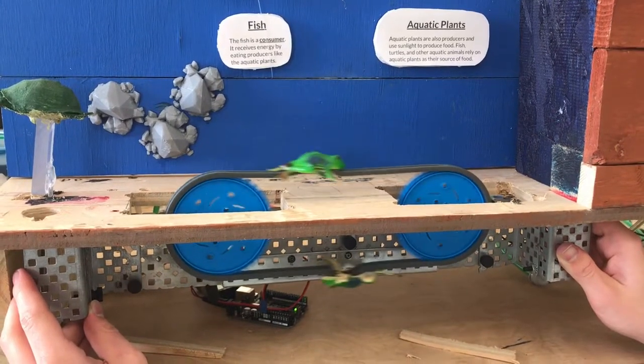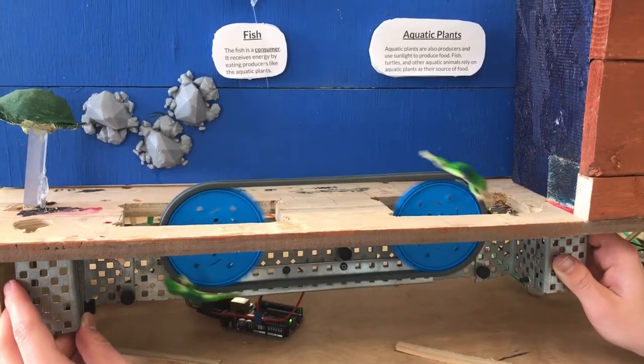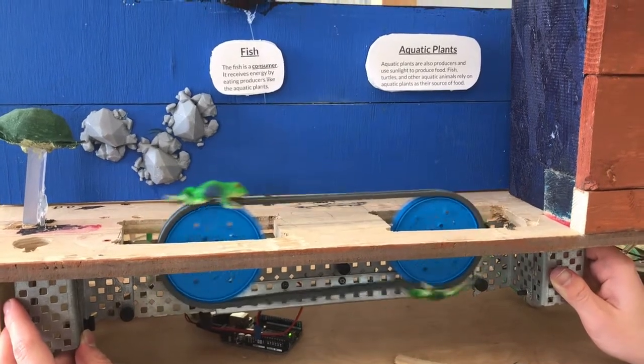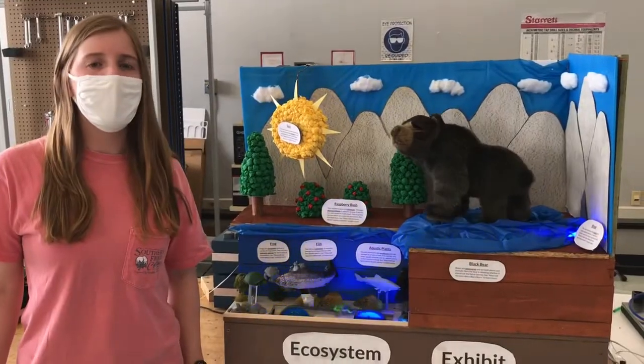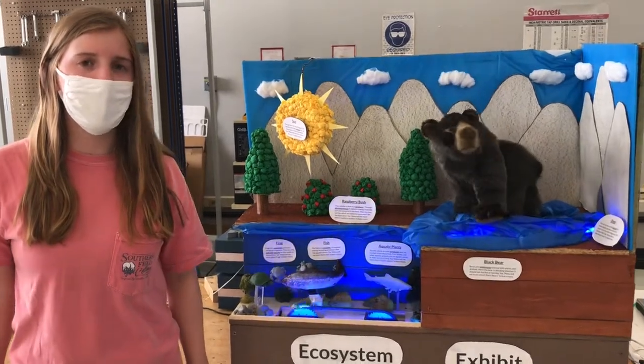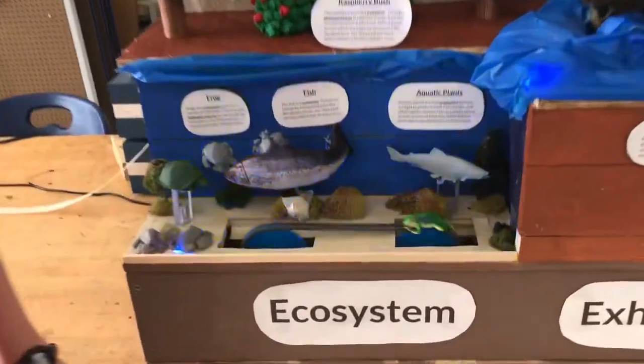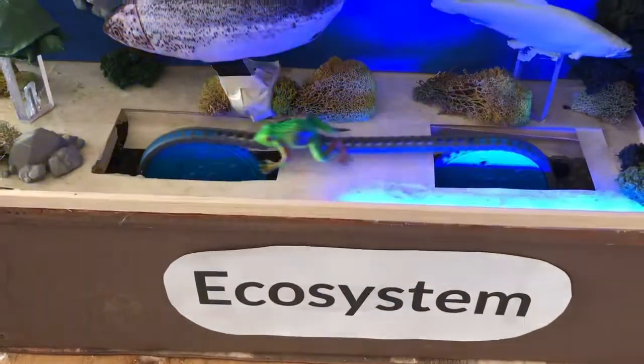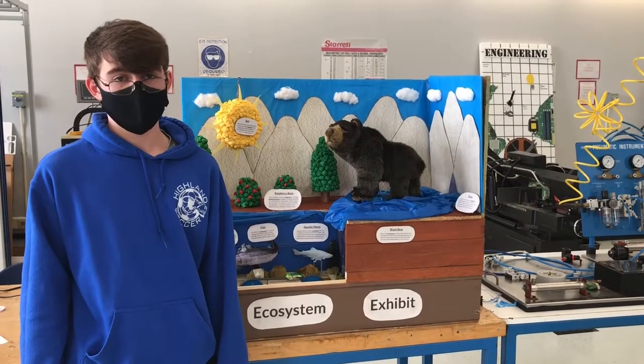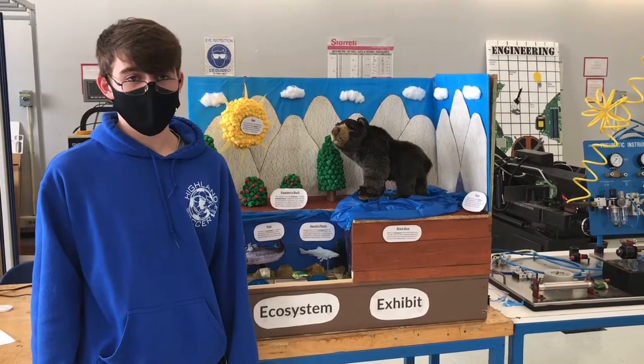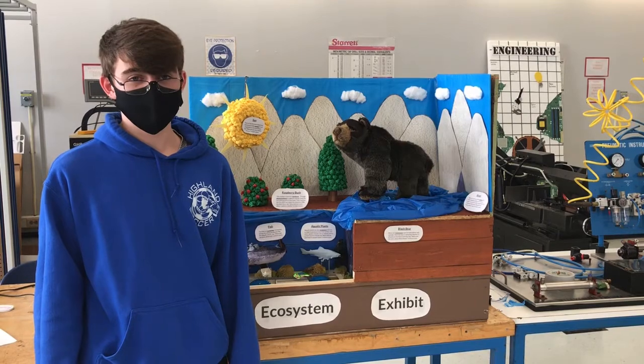After this microcontroller receives the signal, it controls this DC motor. The motor turns a sprocket which has the chain attached and causes the frogs to move across the underwater portion of our project. Here's our project working all together. "Alexa, trigger ecosystem exhibit."